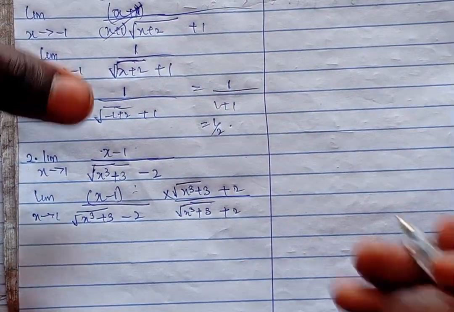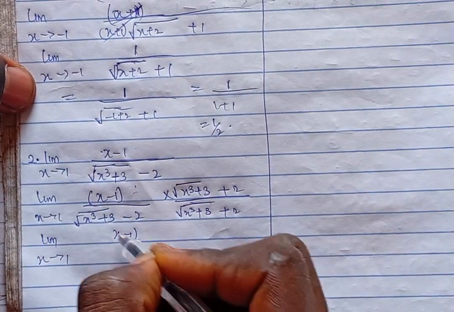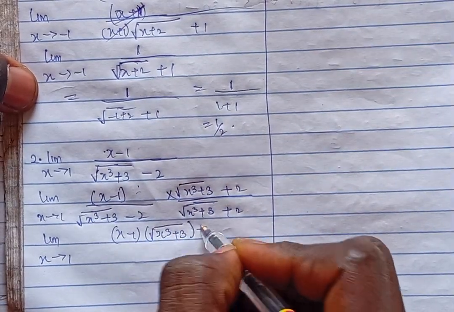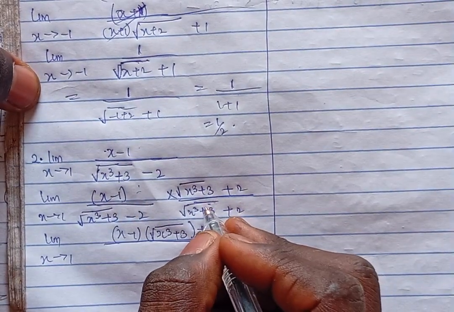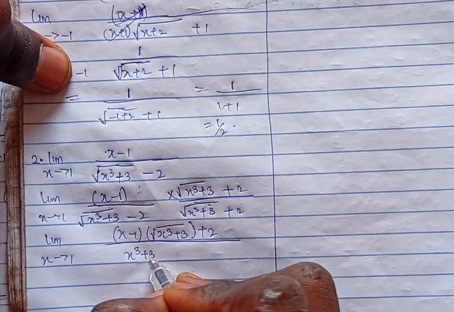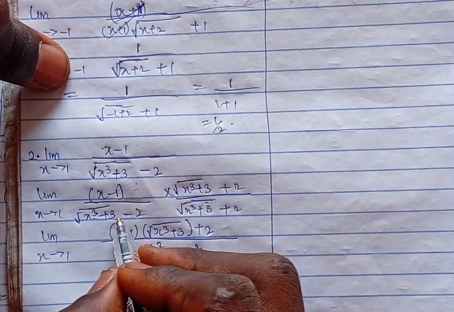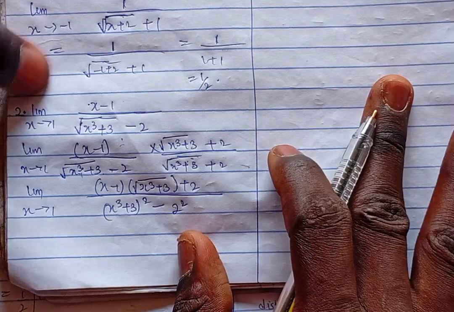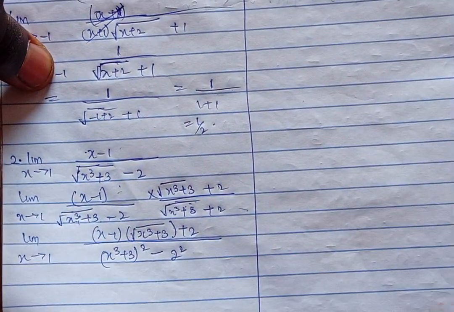Do you understand now? So you can now multiply by saying limit as x tends to 1 of x minus 1 times square root of x raised to power 3 plus 3 plus 2 over, using the method of the difference of two squares, x raised to power 3 plus 3 all squared minus 2 all squared, because this one is positive and this one is negative. You have the same thing, so you can use the difference of two squares. I'm so sorry. Okay, now let's continue from here.